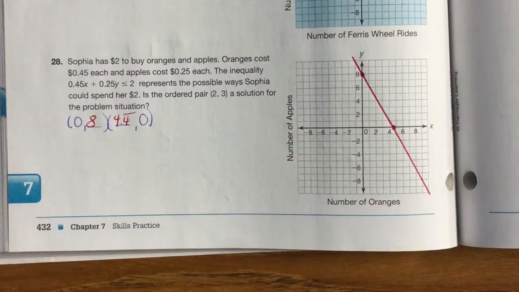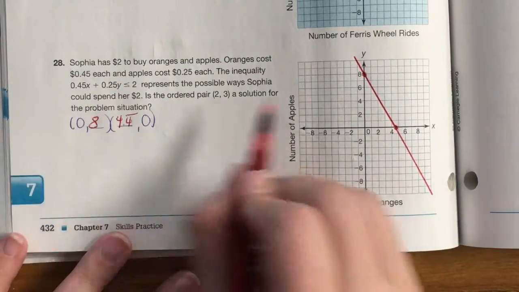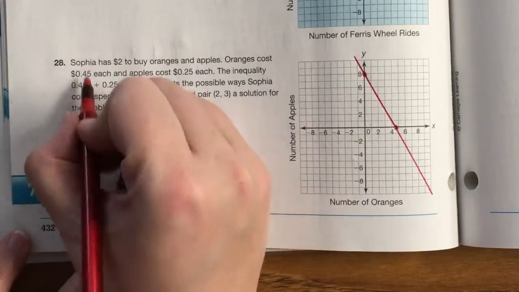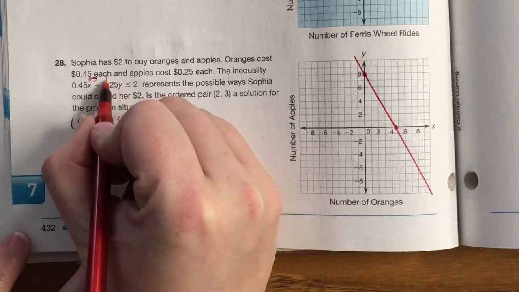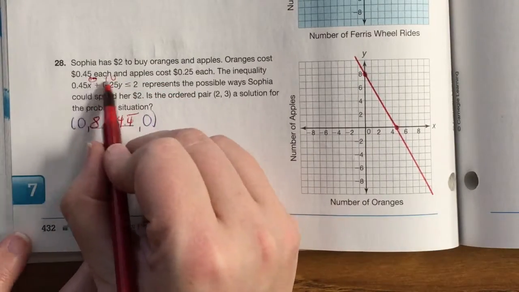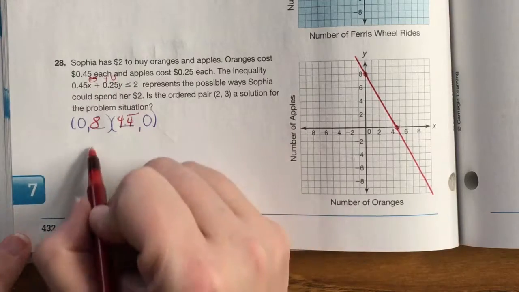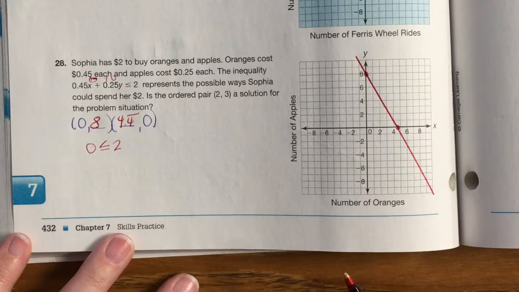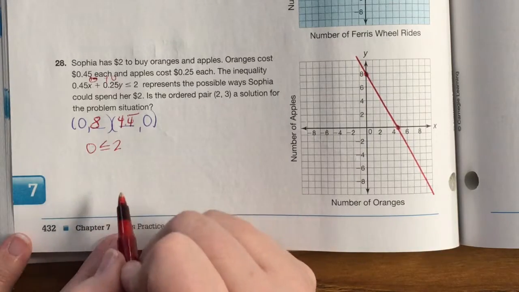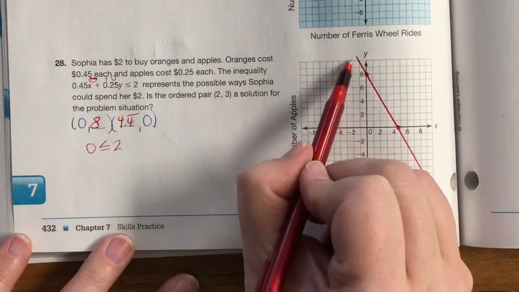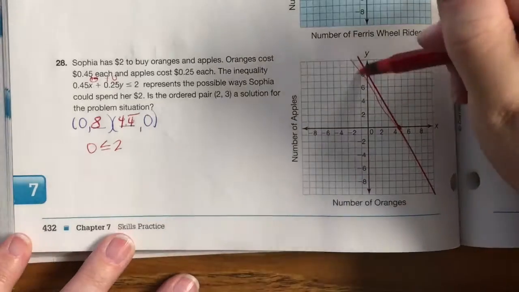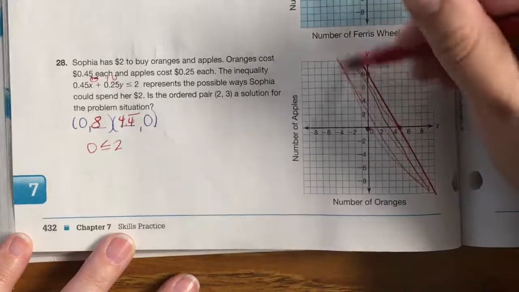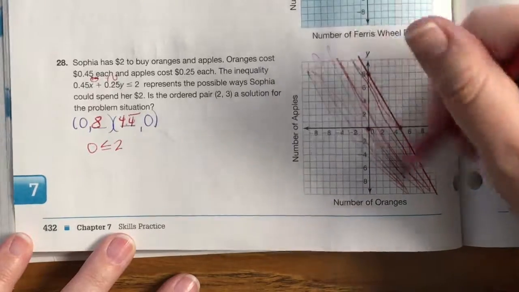And then I'm going to do the test point to figure out if I'm supposed to shade above or below that. So if I put zeros in for both of these, 0 plus 0, what's 0 plus 0? 0. So is 0 less than or equal to 2? Is that true or false? Is 0 less than 2? Yes. So we do want to shade on this side. So I'm going to shade where 0, 0 is, right there. I do want to shade on that side. So I shade it.